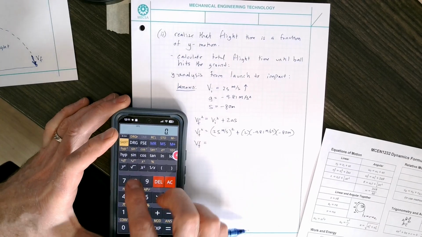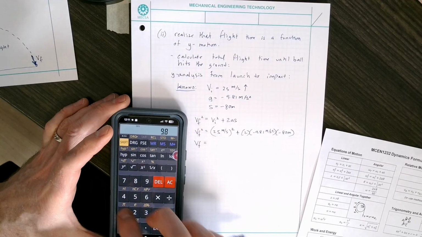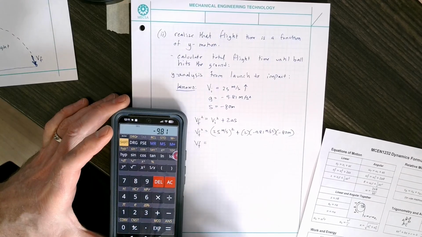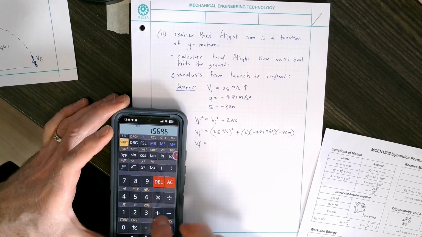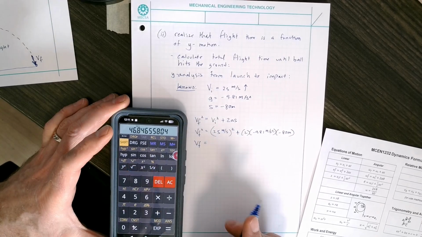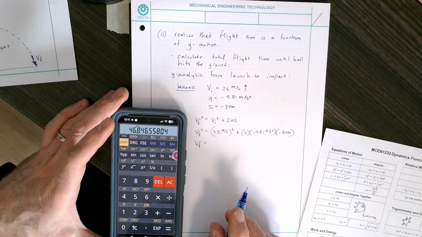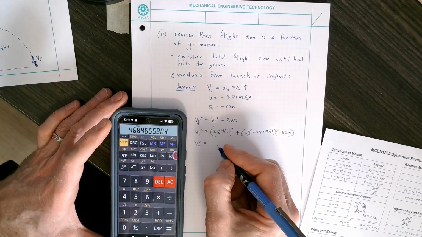All right, negative 80 times negative 9.81. Well, duh, that's a positive number. Okay, times 2 plus 25 squared. Now is not the time to forget a square root. Okay, 46.84 meters per second.